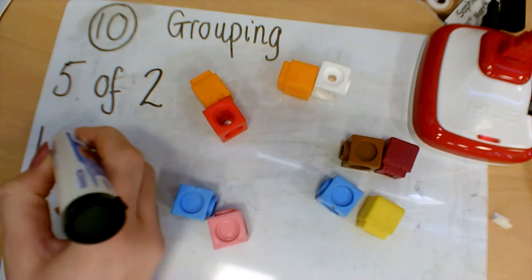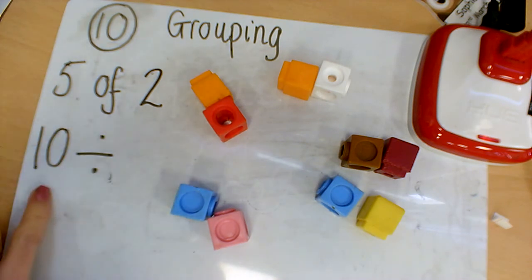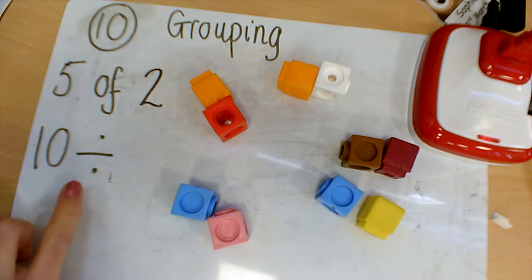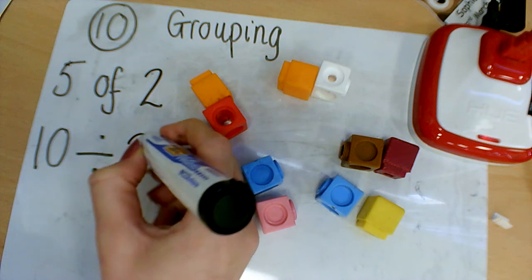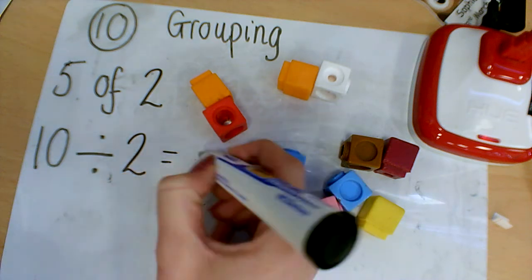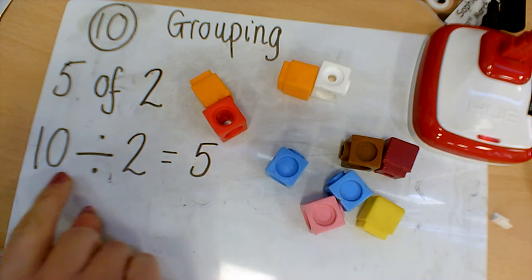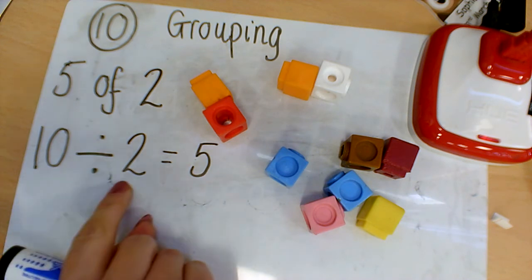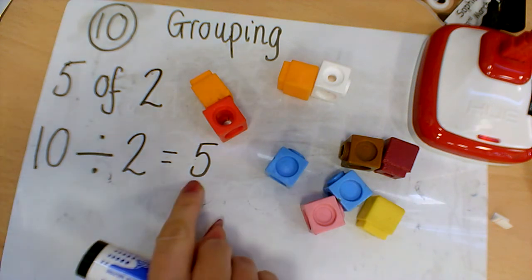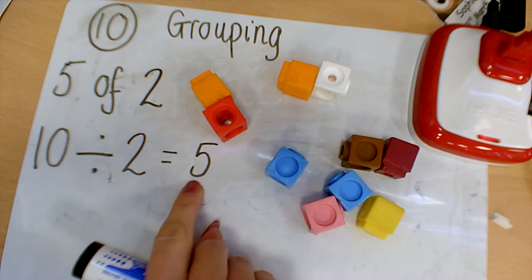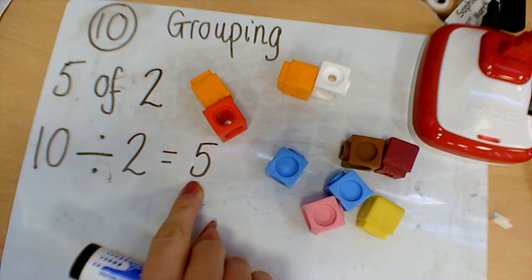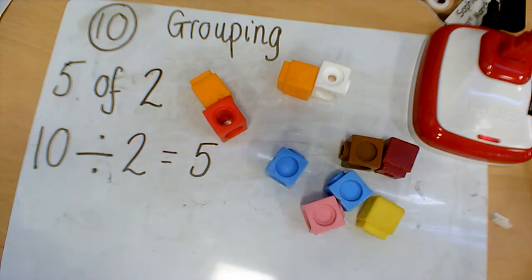I started with 10, so my first number is always the number I started with. I started with 10 and I divided that into groups of 2, and that made 5 groups. 10 objects divided into groups of 2 made 5 groups. So it is pretty much the opposite of sharing. It is just another way that we can help us work out division.